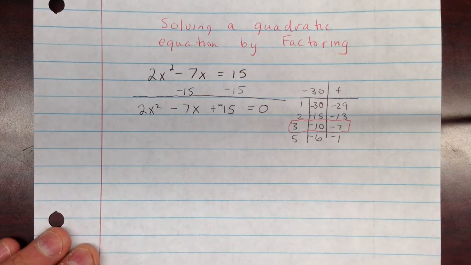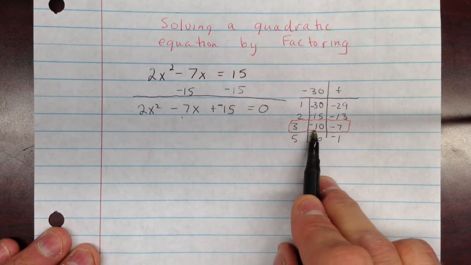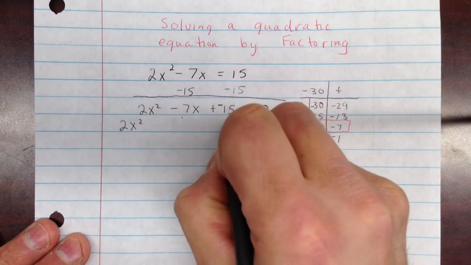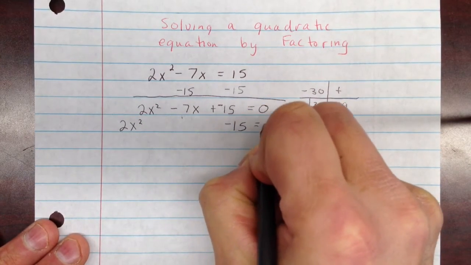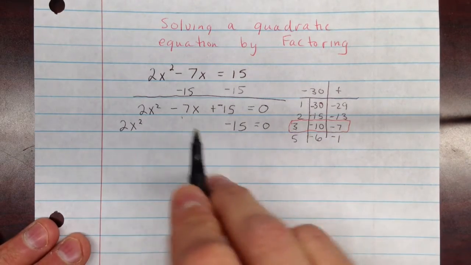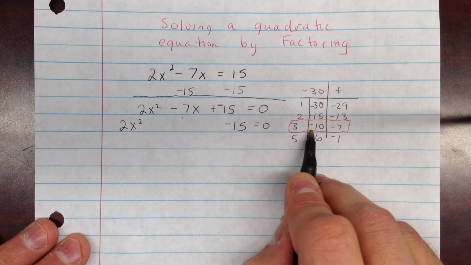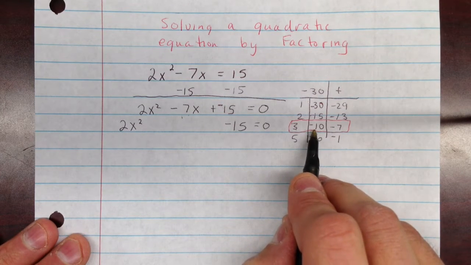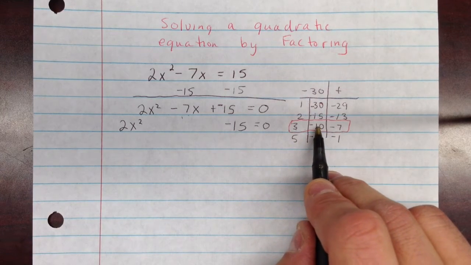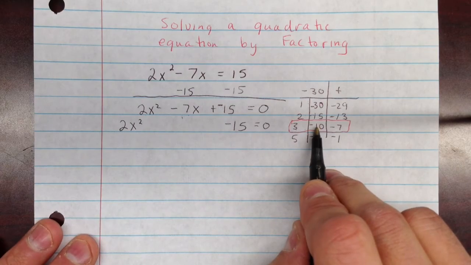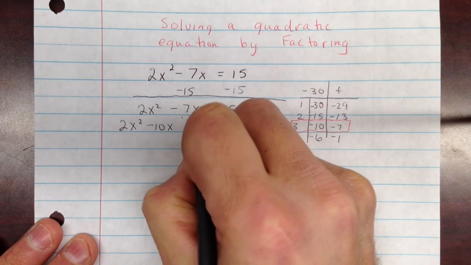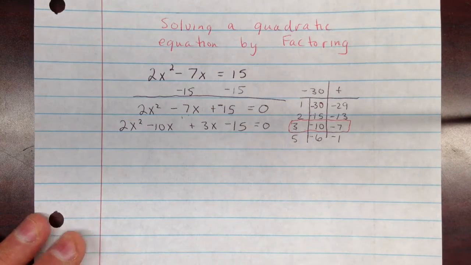So now we're going to replace b, which is negative 7, with 3 and negative 10. So copy down the 2x squared and copy down the negative 15. That's the negative 15 from up there. And then bring these two over here with x's, because they are replacing this 7x. We talked in class about how it's a little bit easier if you don't put the third term as negative because of factoring. It's not a big deal, and you can easily do it still, but we'll try to keep this out of the negative position. So put it as minus 10x plus 3x.